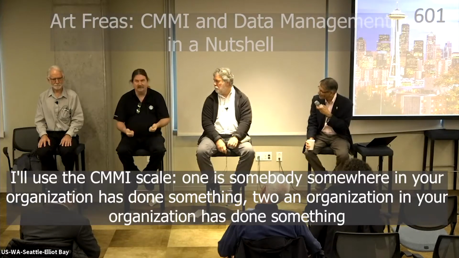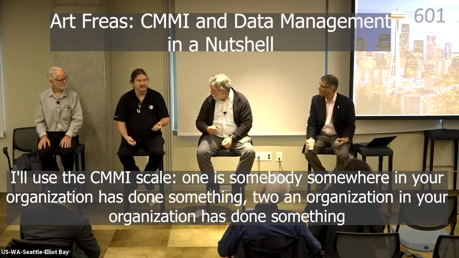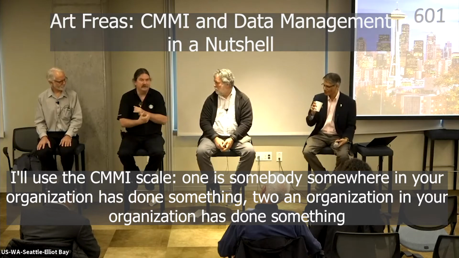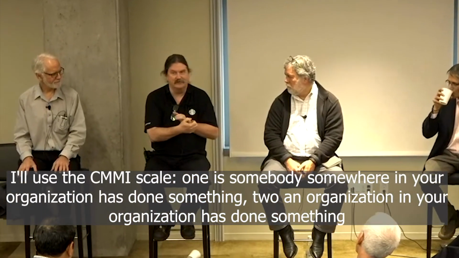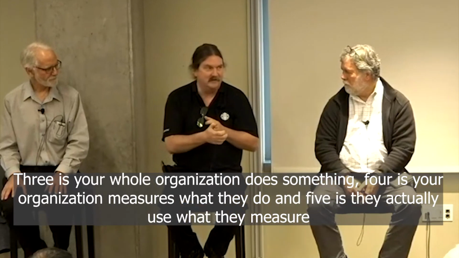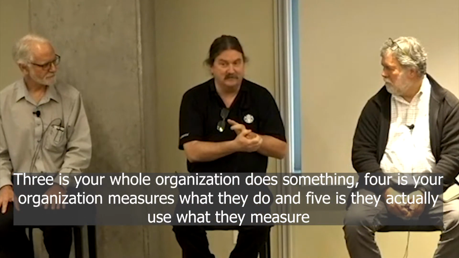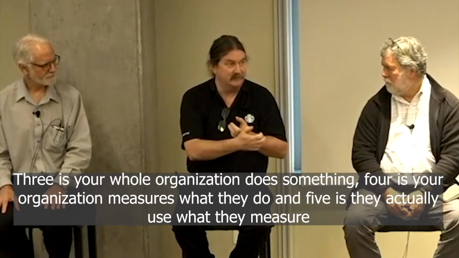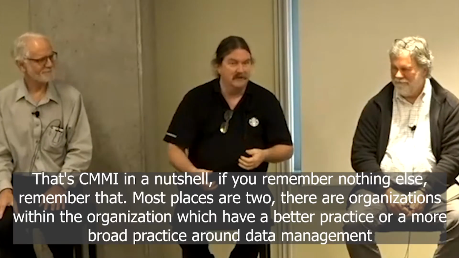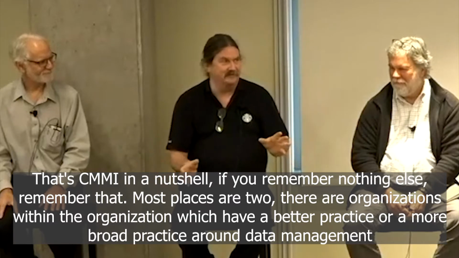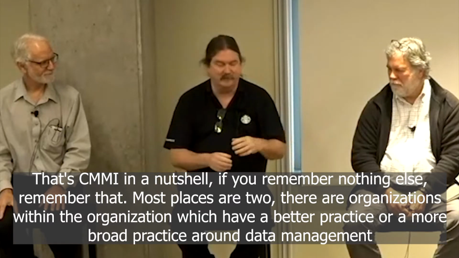So pivot down a little bit. I'll use the CMMI scale. 1 is somebody somewhere in your organization has done something. 2, an organization somewhere in your organization has done something. 3 is your whole organization does something. 4 is your organization measures what they do, and 5 is they actually use what they measure. That's CMMI in a nutshell. If you remember nothing else, remember that.